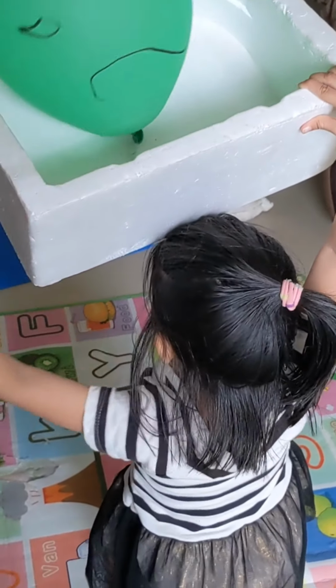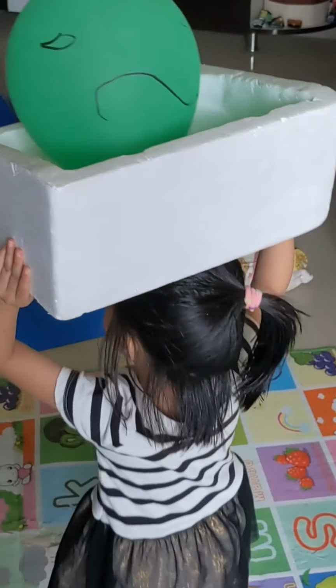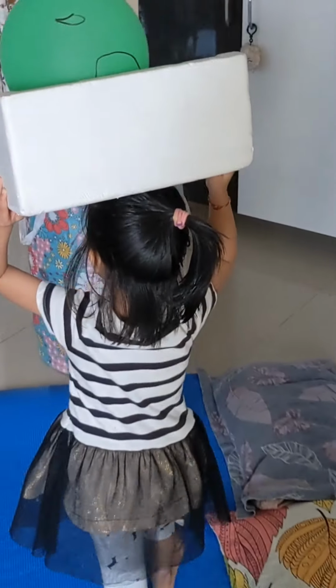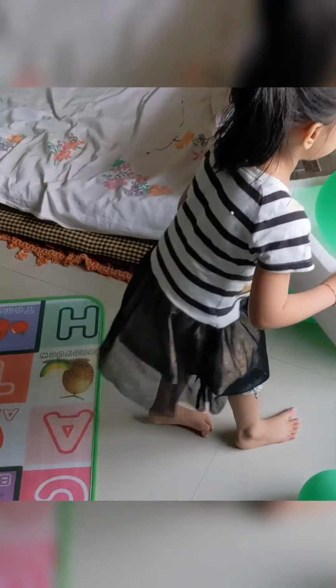Seventh one is balloon lifting. In this activity, kids have to lift the balloon with an object. The object can be any light basket or anything. And children have to put the balloon in that basket, lift that basket and reach the finish line.